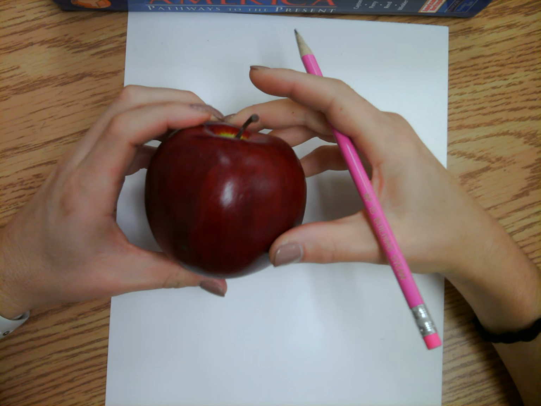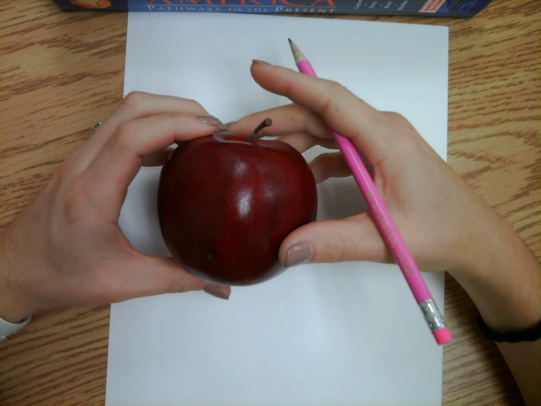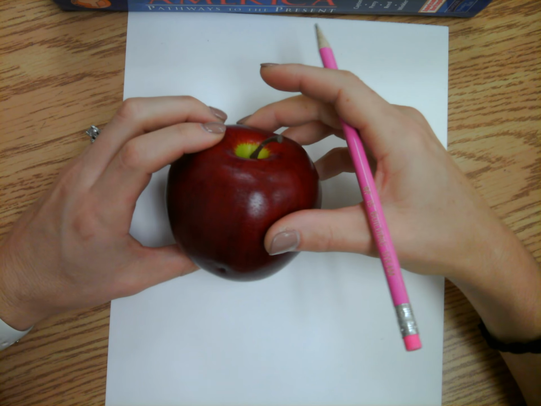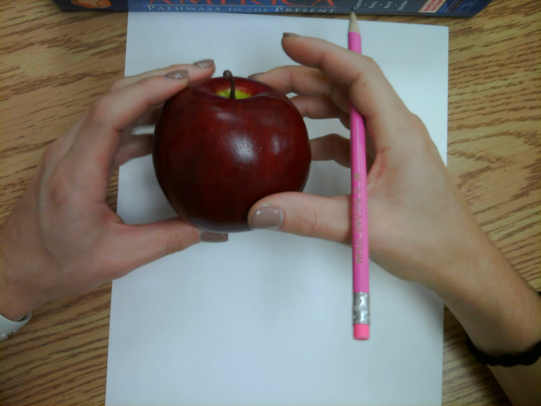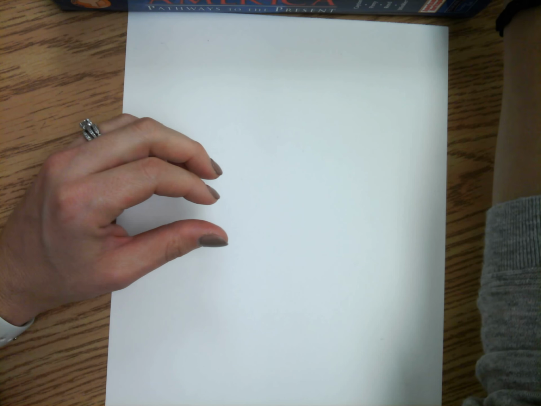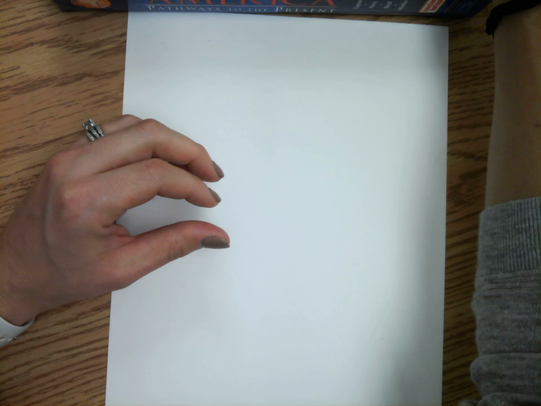Today we're going to draw an apple using value and shading to create realism and dimension. So first you have to position your apple at least arm's distance away from you. Make sure that it is in a position that you feel comfortable drawing.